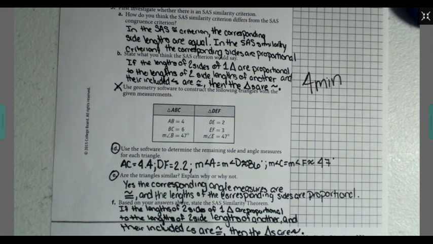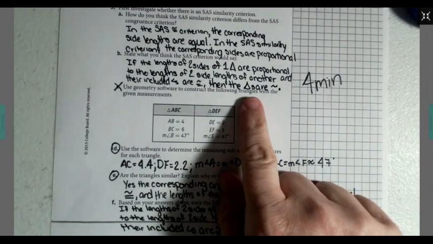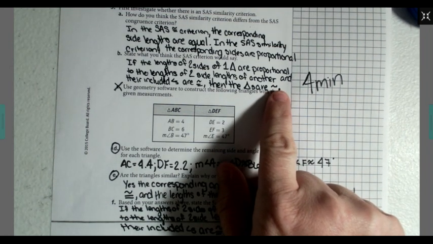State what you think the side angle side criterion would say. I said, well, if the lengths of two sides of one triangle are proportional to the lengths of two sides of another triangle, and their included angle, because of the way it's written, are congruent, then the triangles are similar.